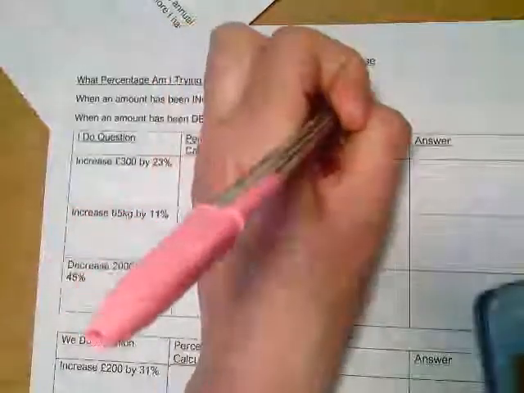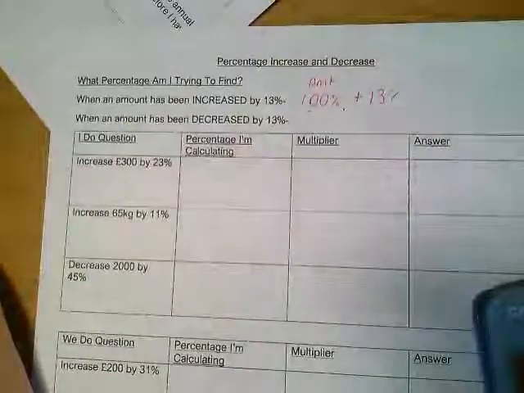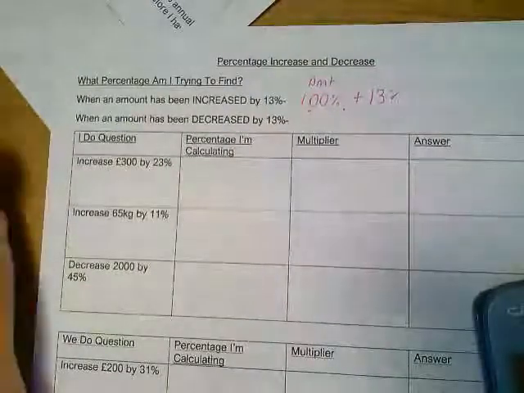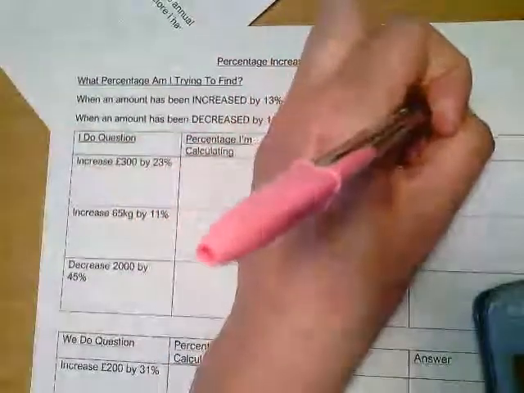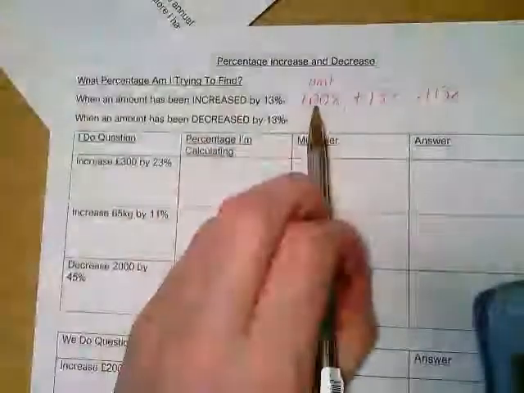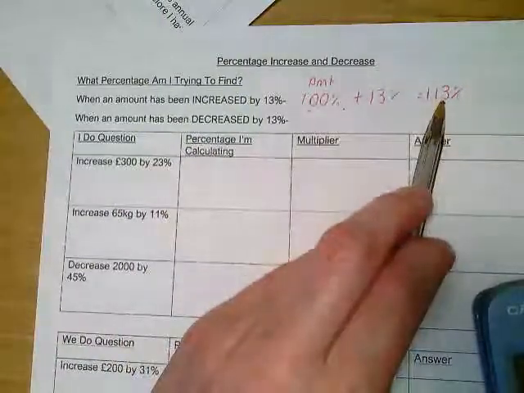Okay, so what happens when I increase an amount by 13%? I've got my amount, and then I add on to my amount an extra 13% of my amount. So I am actually finding something, it's almost like a top-heavy improper fraction. In fact, it is a top-heavy improper fraction. It's 113% of the original amount. It's not the original amount, it's the original amount plus some.